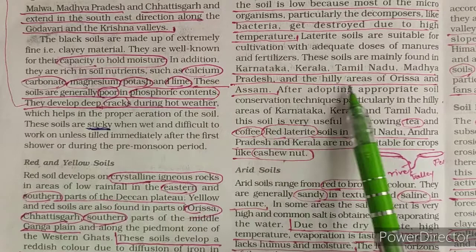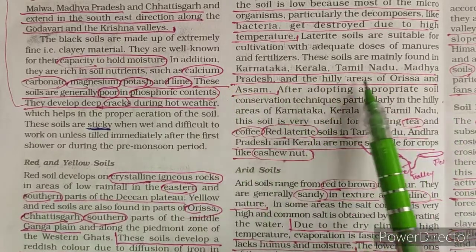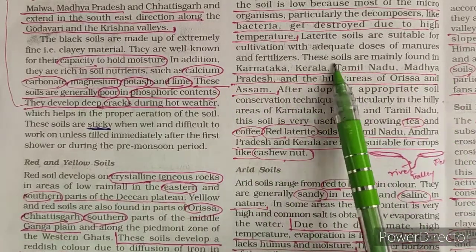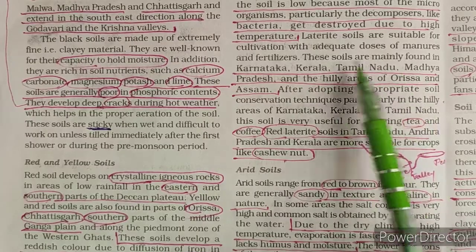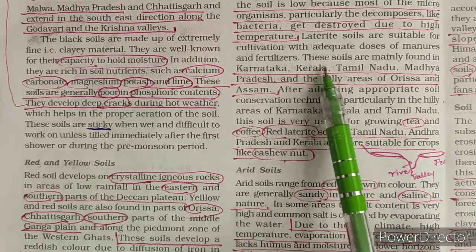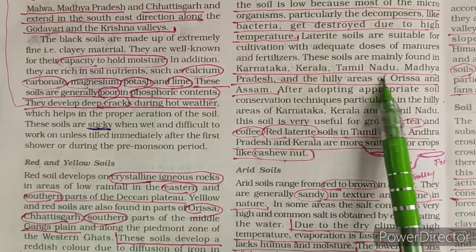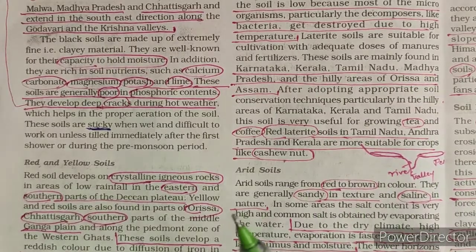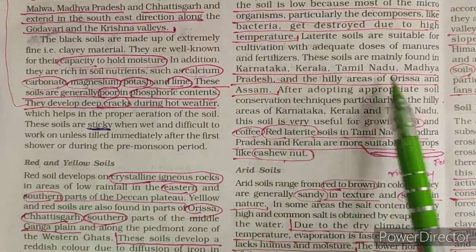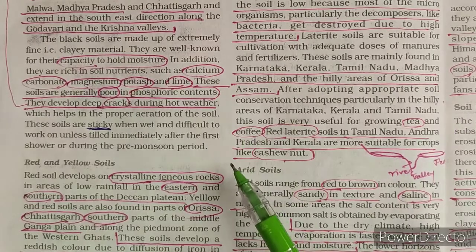Now what are the areas? Let us see the areas which have maximum rainfall. These soils are mainly found in Karnataka, Kerala, Tamil Nadu, Madhya Pradesh and hilly areas of Orissa and Assam. These are the locations we can see here.